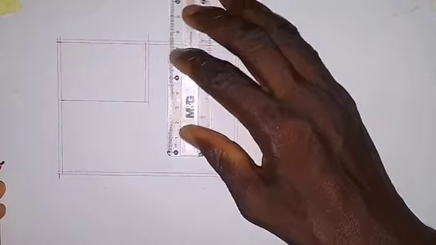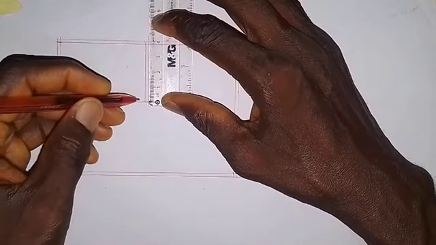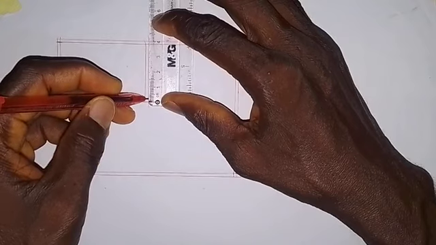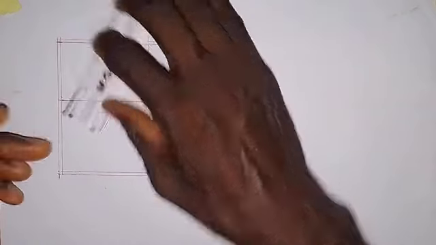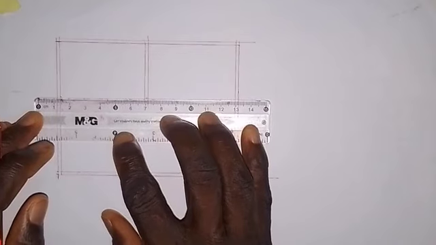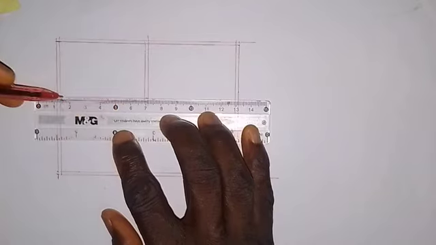Okay, so we have taken this wall. We also have another wall here. Here we take 2 millimeters in. This is 2 millimeters. Then coming here, we also take a measurement of 2 millimeters. Then we join these 2 points together to obtain the thickness of this wall. So this is it, from here to here.